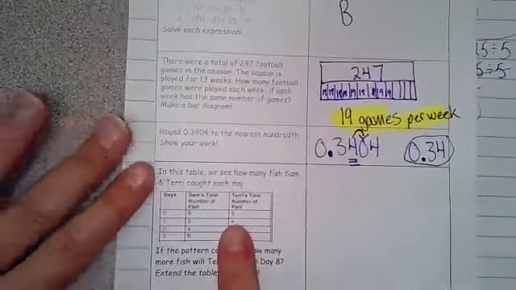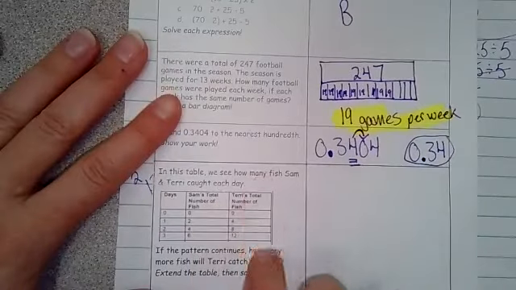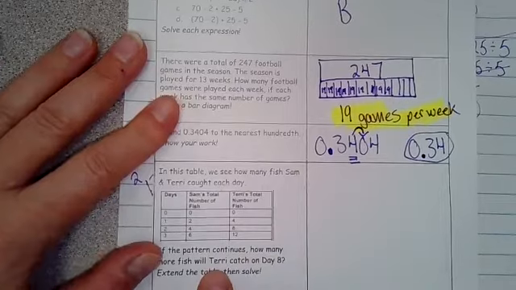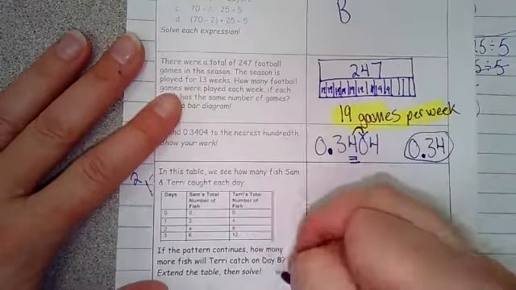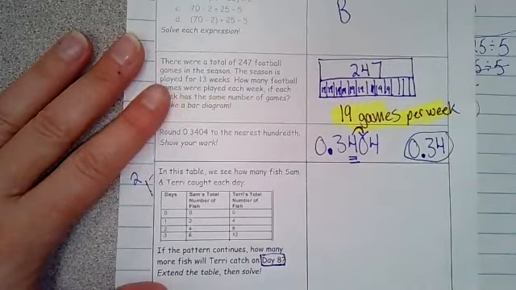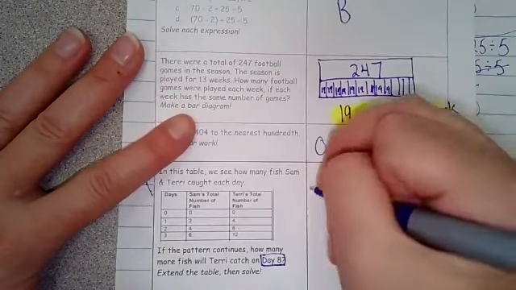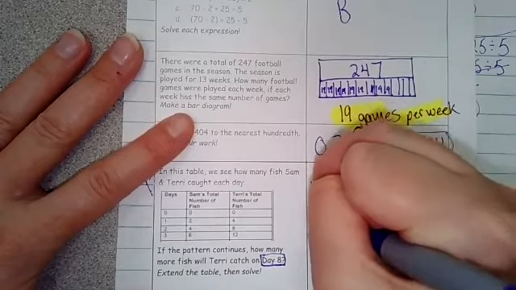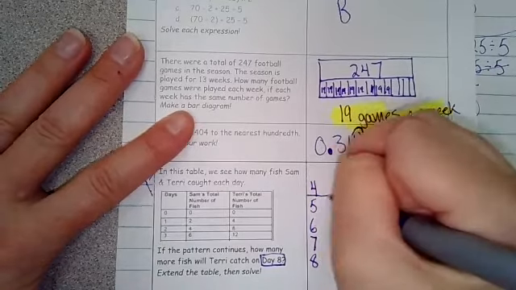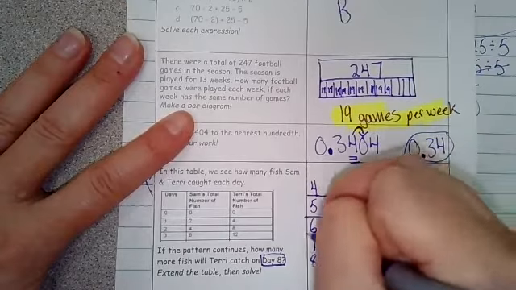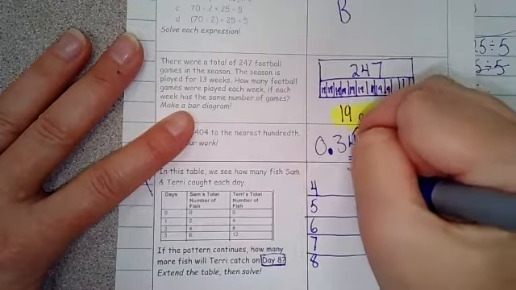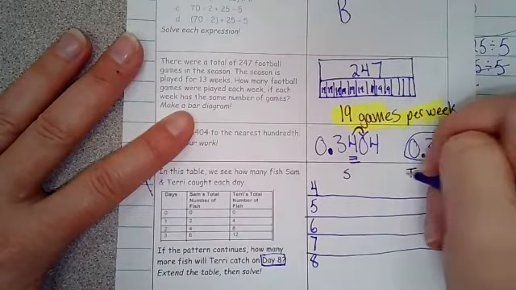In this table, we see how many fish Sam and Terry caught each day. If the pattern continues, how many more fish will Terry catch on day 8? Okay, so we've got to get all the way to day 8. We're only at day 3, so we've got to do 4, 5, 6, 7, and 8. And we have to figure that out for both Sam and for Terry.